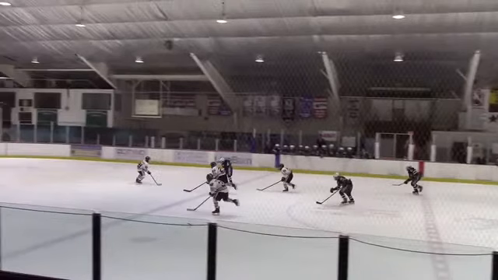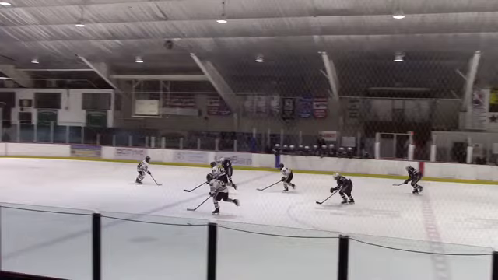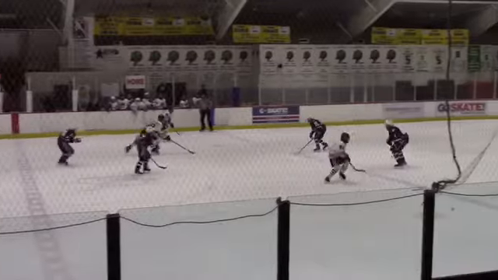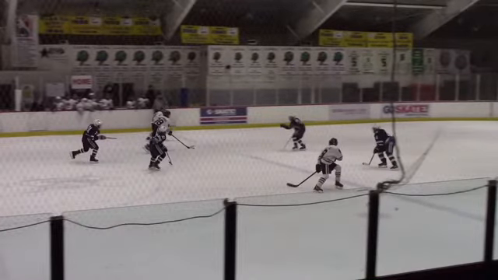Guys, that is one pass. One pass from our goal line that makes it all the way into our zone because we get our feet moving and we make good decisions. That's a great play. One pass, and we got out of the zone and into their zone in less than 2 seconds. Okay, that's what we need.